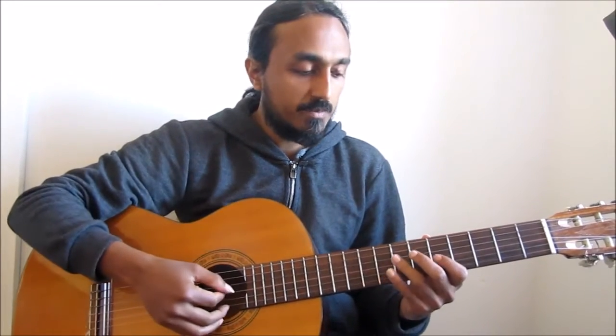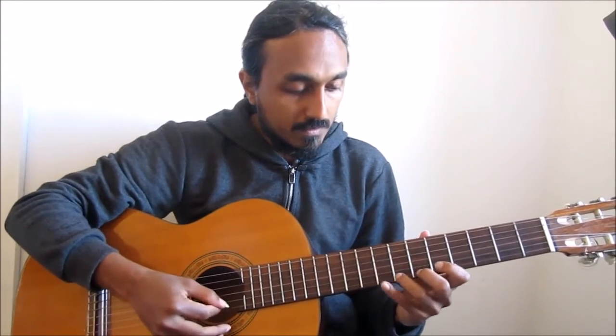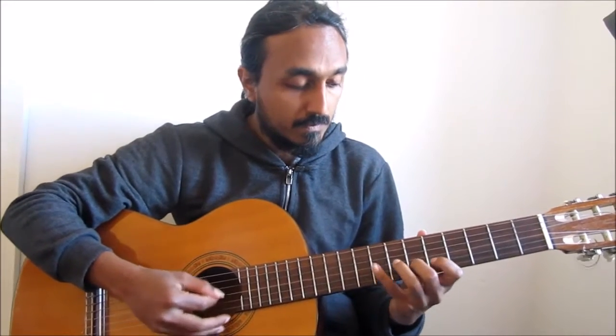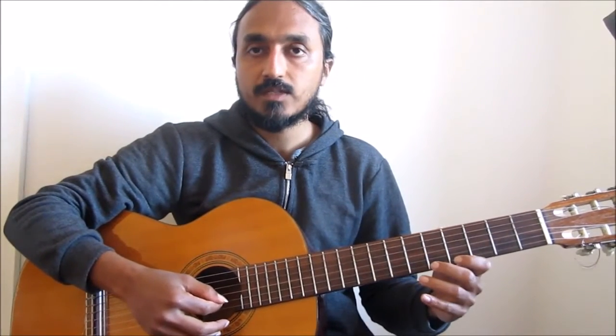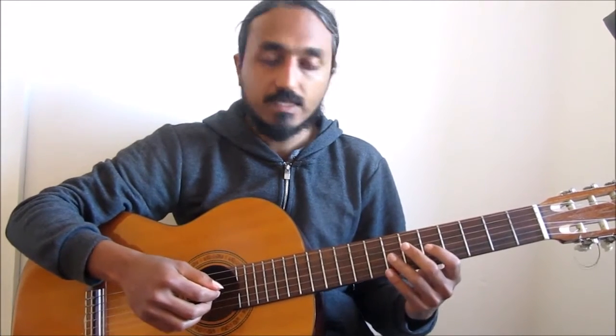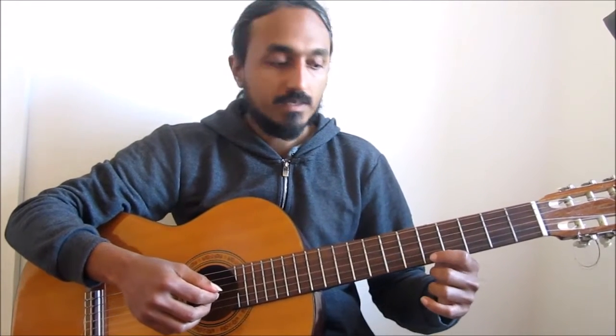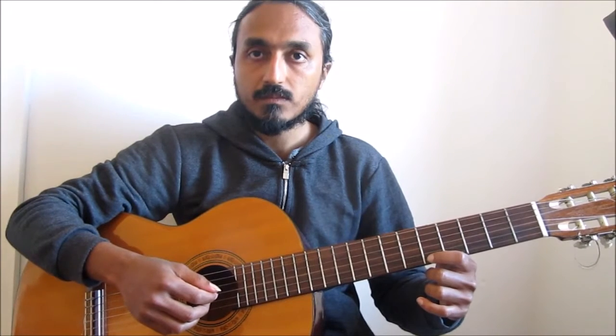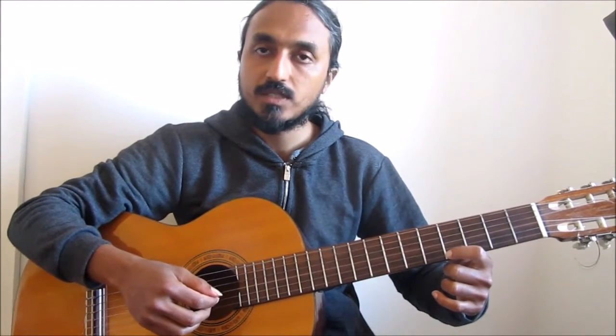For example, Kharaharapriya has one note different from the natural minor, the dha 2. That means if I'm playing C Kharaharapriya or C Dorian, the dha is an A. C natural minor has an A flat, or the G sharp note.